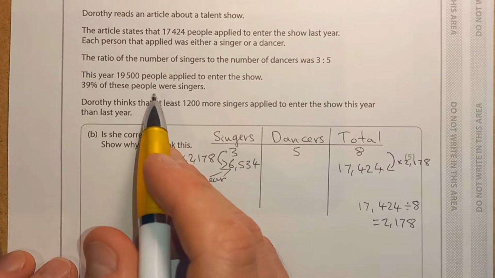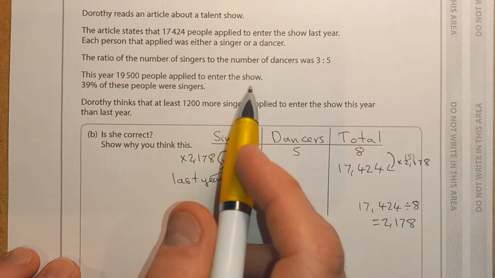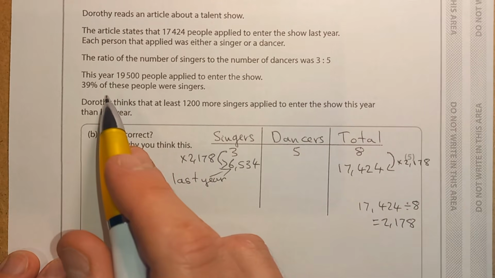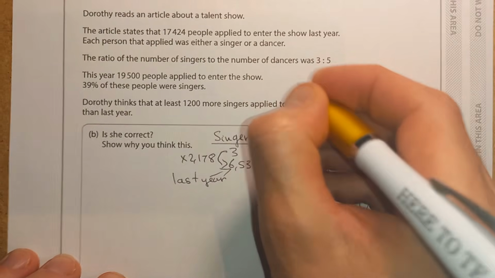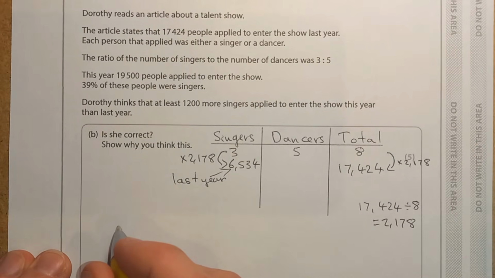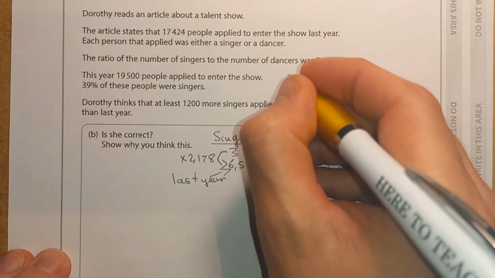This year, 19,500 people entered the show, and 39% of these were singers. So this year we've got, let's do it up here, 39%.